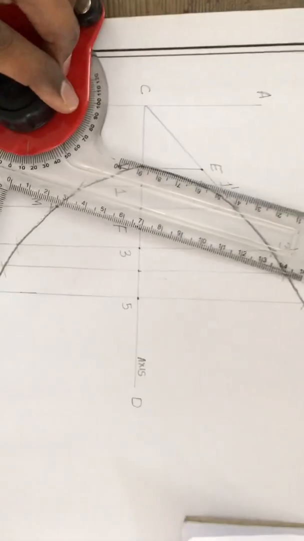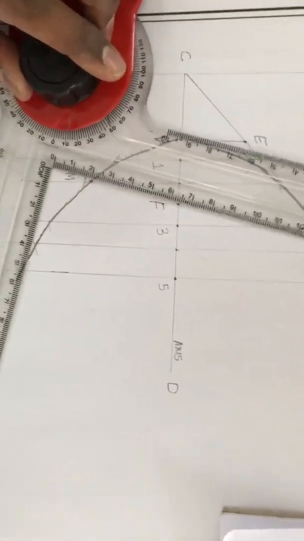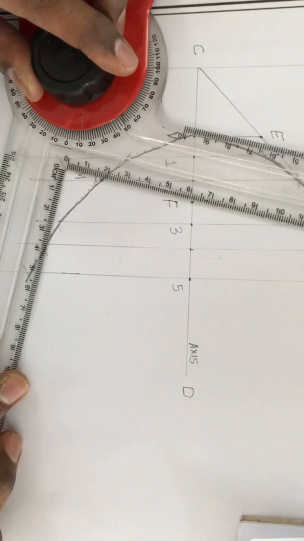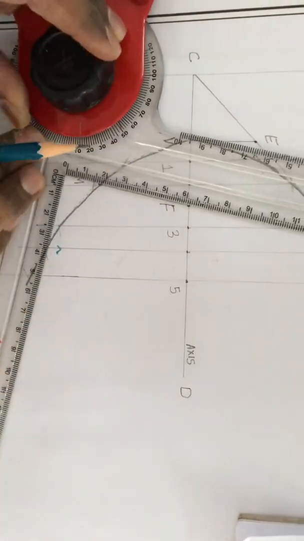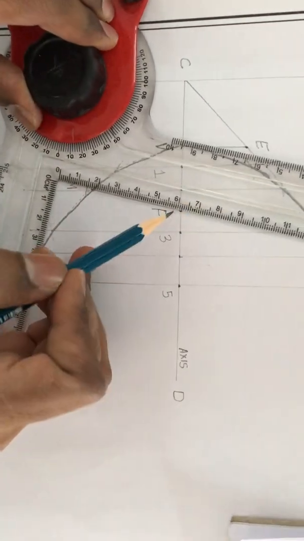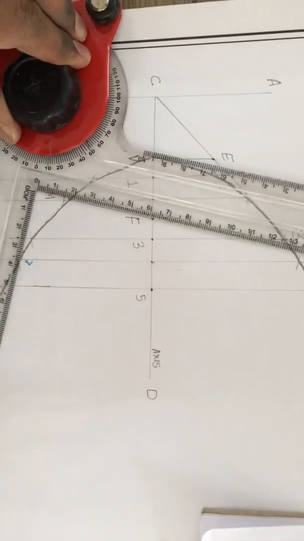Later, join this M to the focus. What I am doing here is constructing a tangent and normal. The procedure is to join M to F. Later, if you look, this MF is perpendicular to the scale.